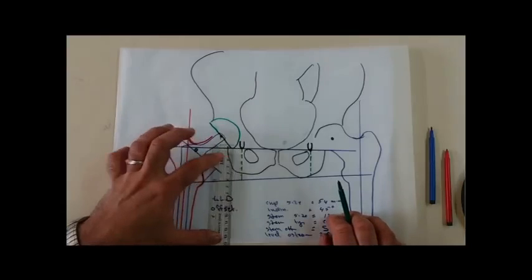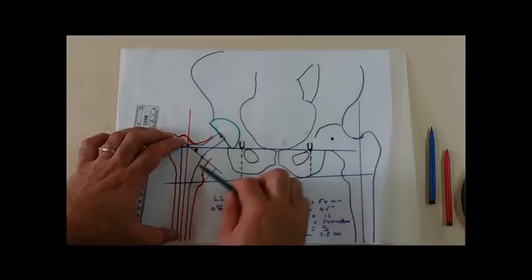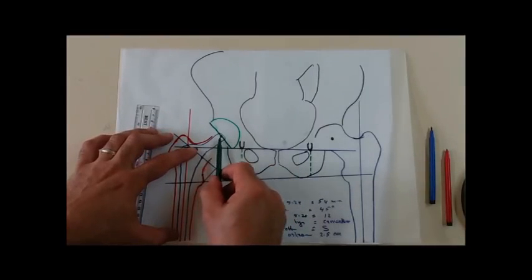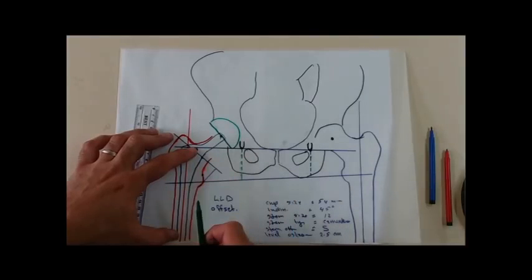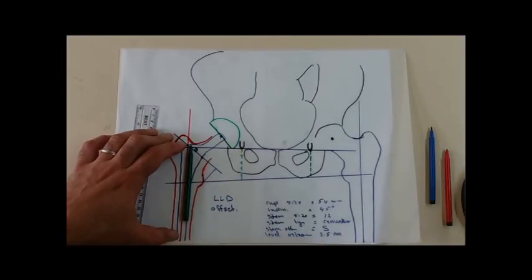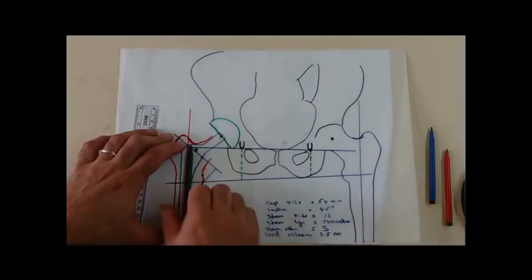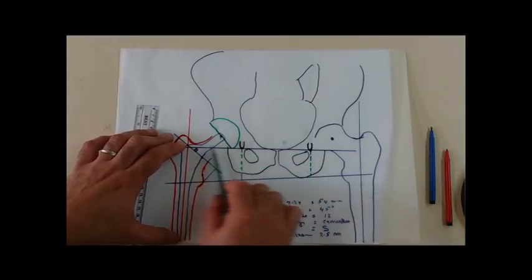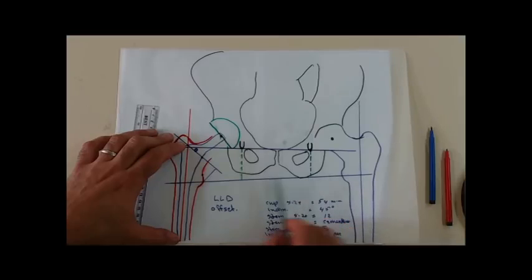What I can do is modulate my templating by choosing, for example, not a medium. In this case, I chose the medium neck length. I will choose the small one. By doing this, the small neck length, I will shorten the replaced part so as to compensate for this unacceptable lengthening. This is one solution. Another solution is to modify my level of osteotomy, etc. So this is the way I will measure the limb length discrepancy, or more accurately, it is hip length rather than limb length.